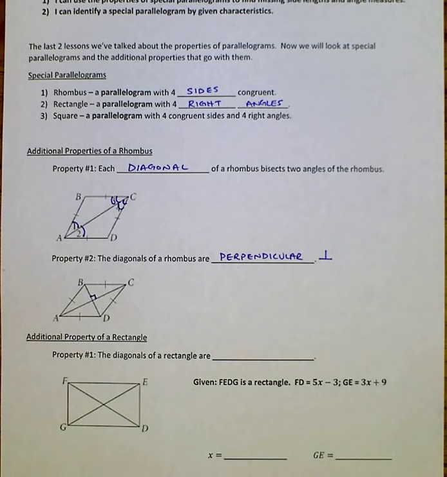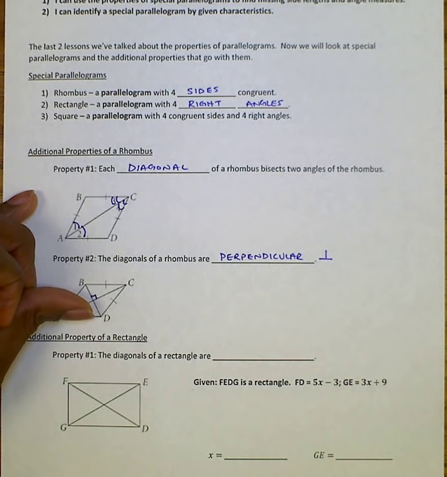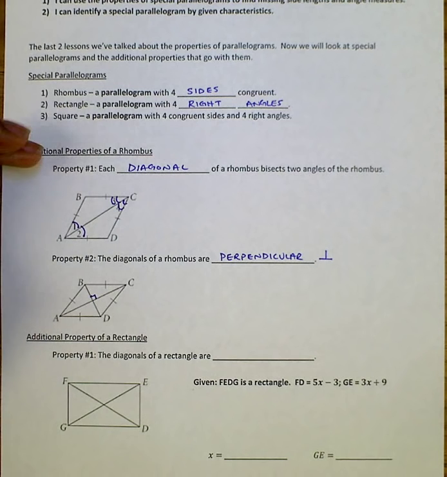Again, we could prove these things out, show that it has to be true each time. I'm going to save you that here. But a rhombus has two special properties. The diagonals bisect two angles of the rhombus, and the diagonals are perpendicular. That's in addition to all the other things that we've talked about with parallelograms, because the rhombus is a parallelogram, so it has that in addition to these two.